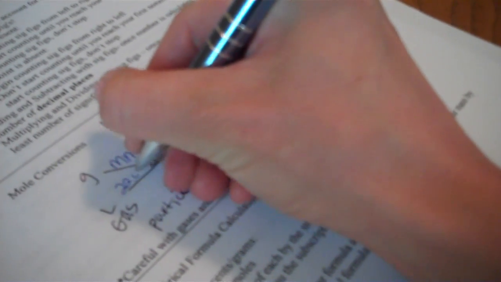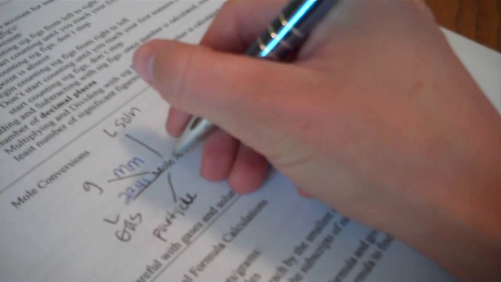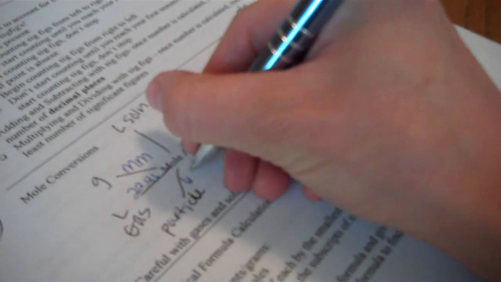Okay, so going from grams to moles, you're going to need to know the molecular mass. Liters to moles, 22.4 liters. Particles to moles is your Avogadro's number, 6.02 times 10 to the 23rd. Liters of solution, you're going to use molarity, which is your moles per liter. Okay.